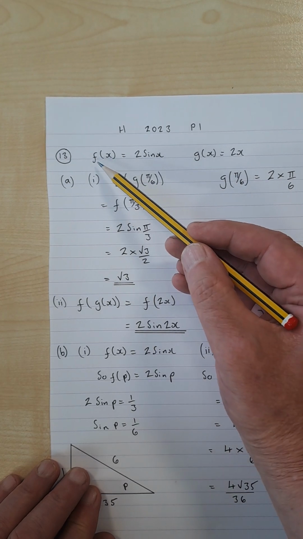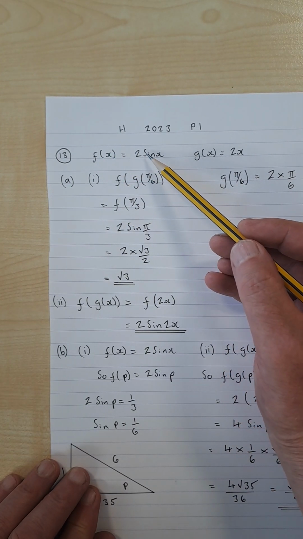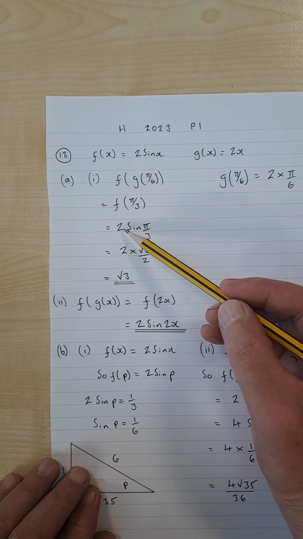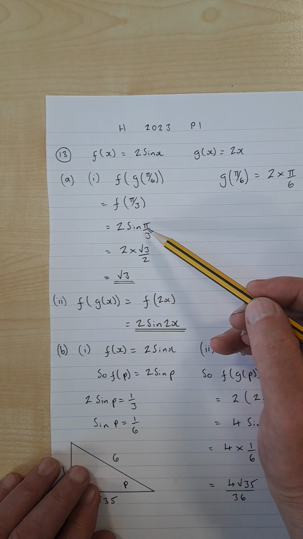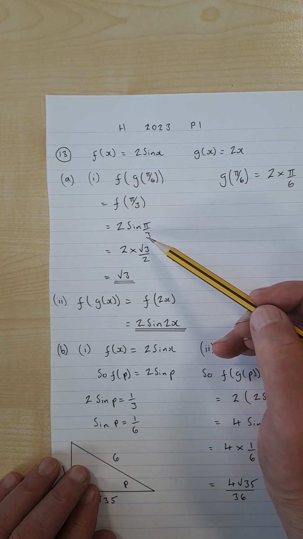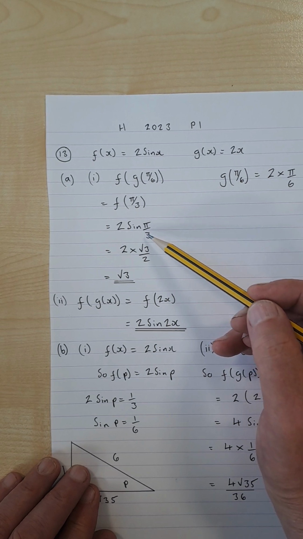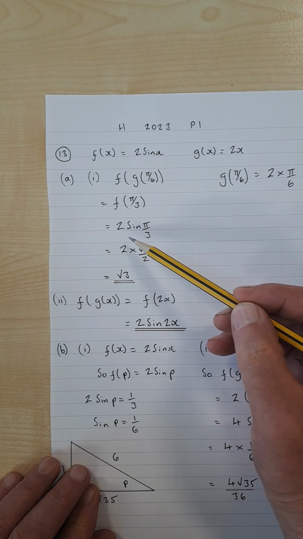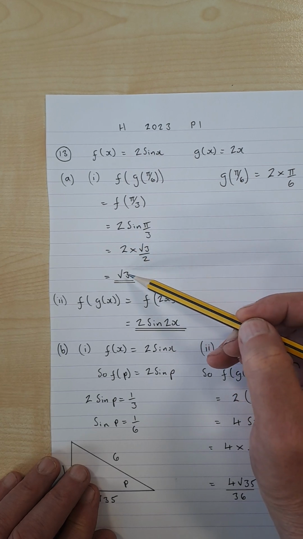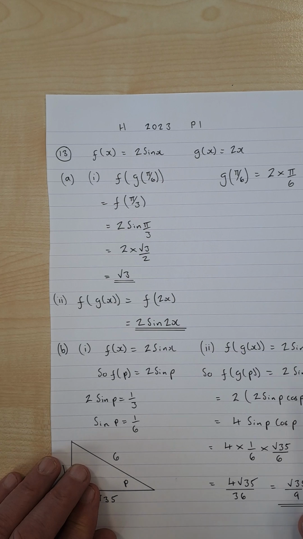What does function f do? Whatever's going in, you have to do 2 times the sine of it. So it's 2 times the sine of pi over 3. Now remember, pi is 180, divided by 3 is 60. If you prefer to work in degrees, the sine of 60 degrees is root 3 over 2. Times the 2 just leaves the root 3. So there we have that there.